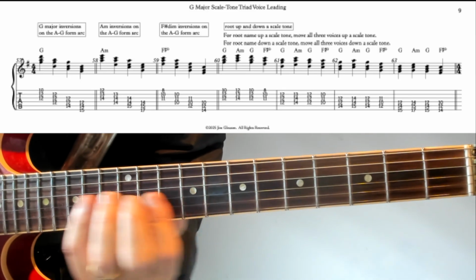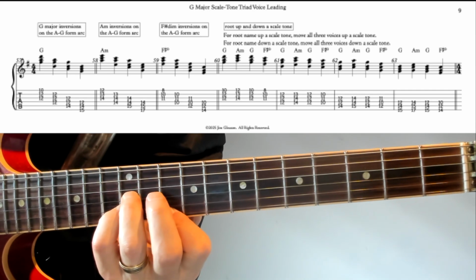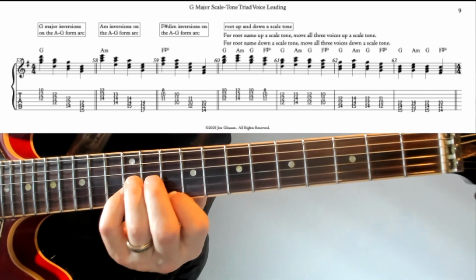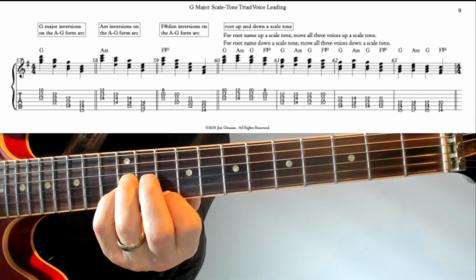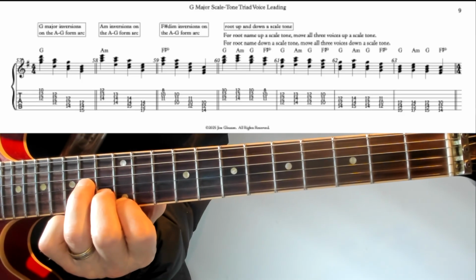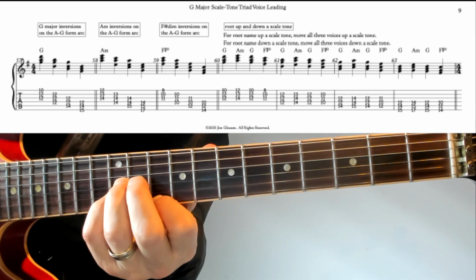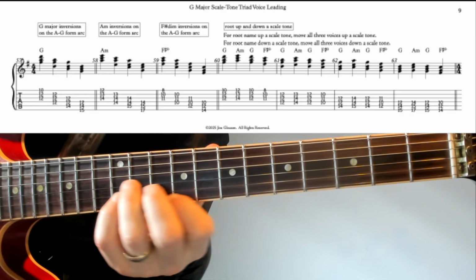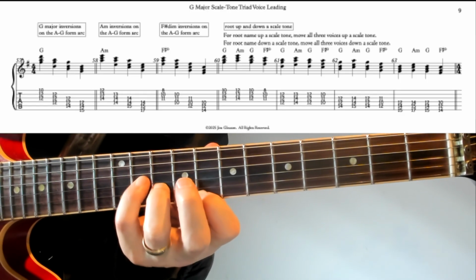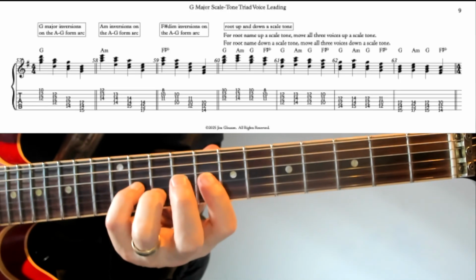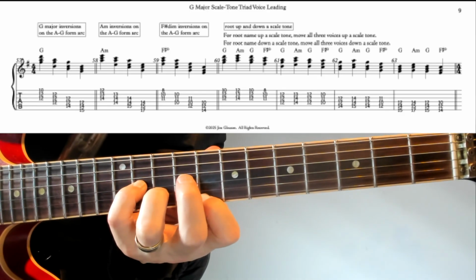Then here's the actual voice leading from G at the 12th fret, or at the 10th fret, in A form, moving in tandem up to A minor. All the notes move together, back to G, and then down to F sharp diminished. Remember, it's in the key of F sharp, it's root, flat third, flat fifth.